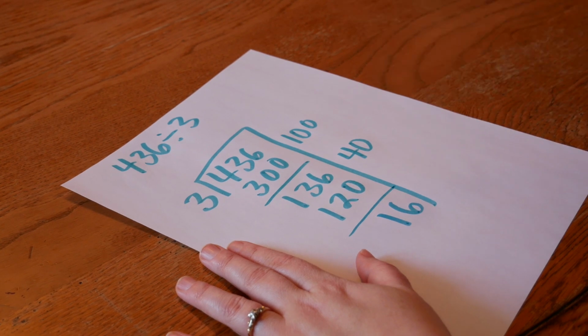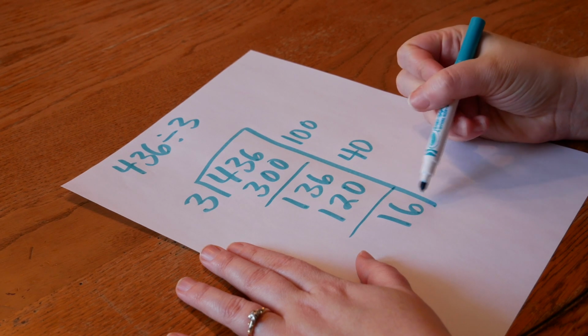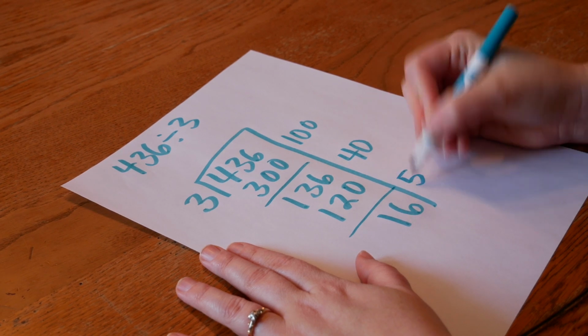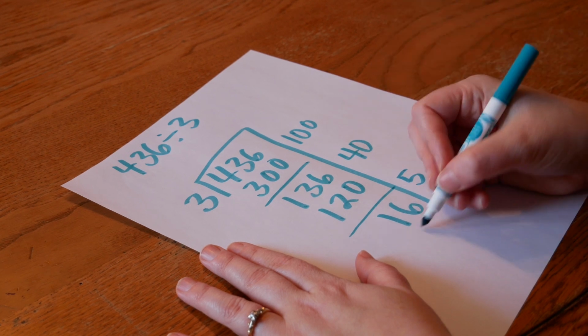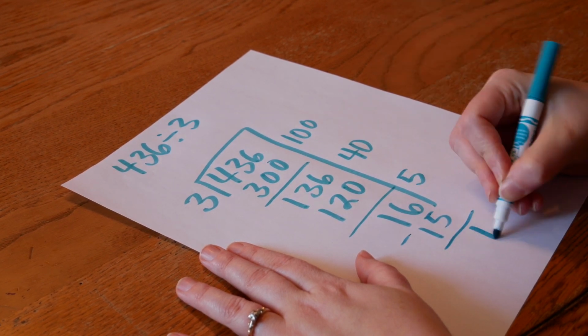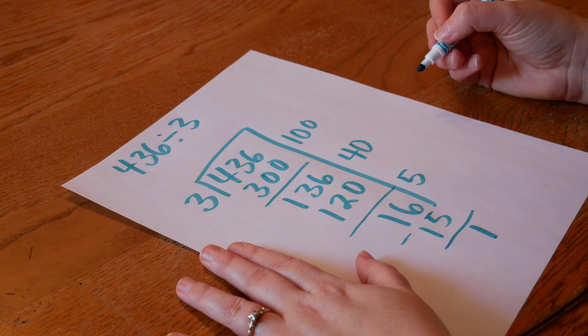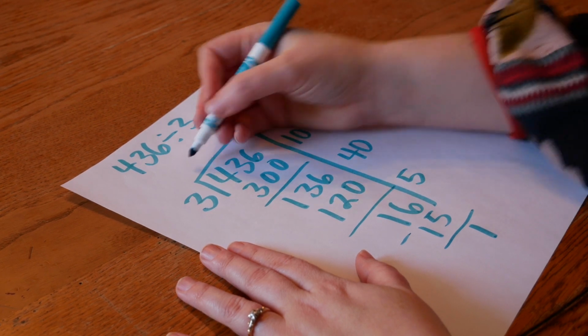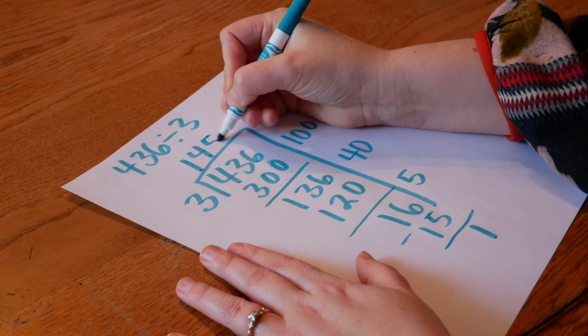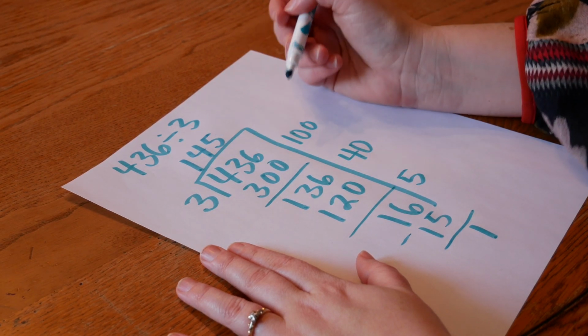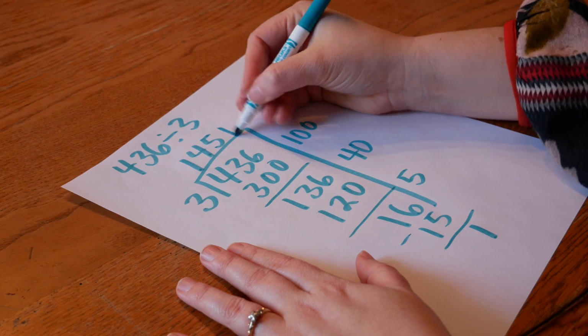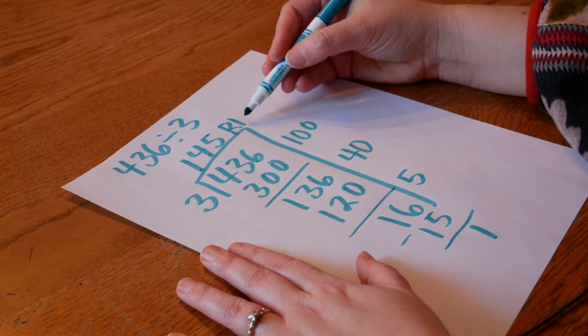which left 1 10 left over, which I converted into 10 ones, plus the 6 ones that I had. Then I took 5 ones per group, so 15 ones altogether, which left me with 1 one left. So I had 145 in each group, 1 100, 4 10s, 5 ones, which left me with a remainder of 1 left.